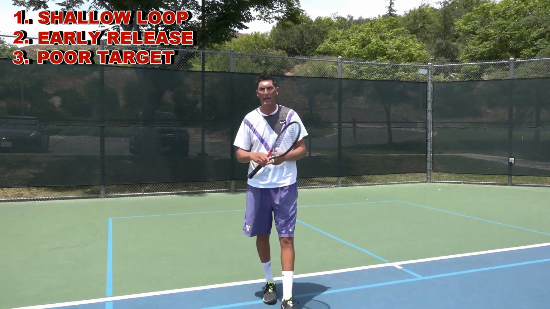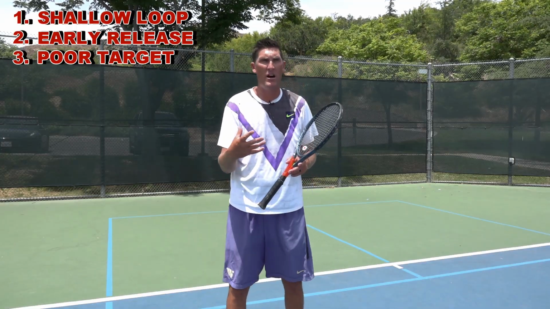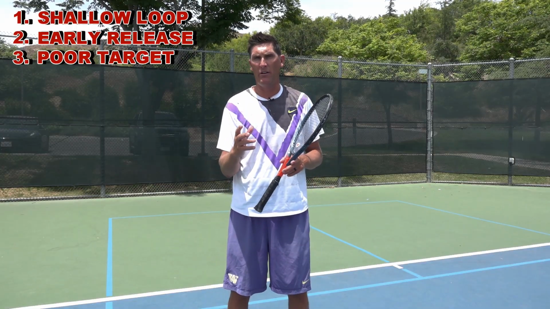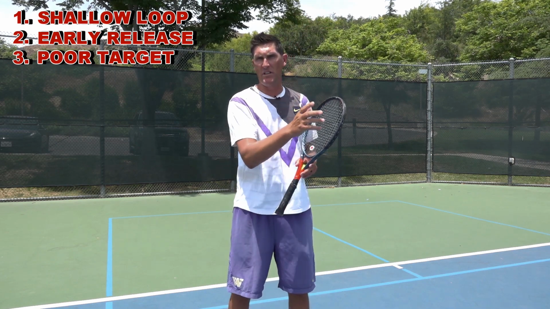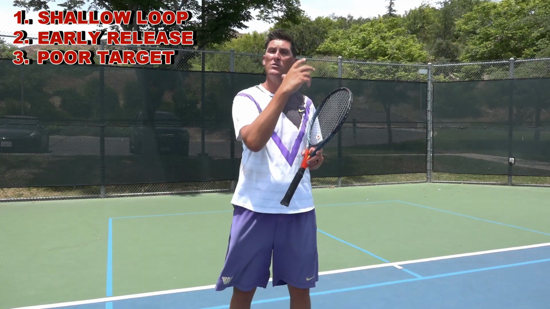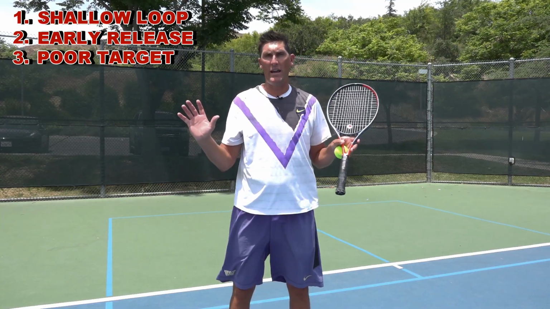Because ultimately, I'll be honest, I prefer a player, if we're going to miss, that misses long versus in the net. Long allows the ball a chance to drop in. Net, we have no chance.